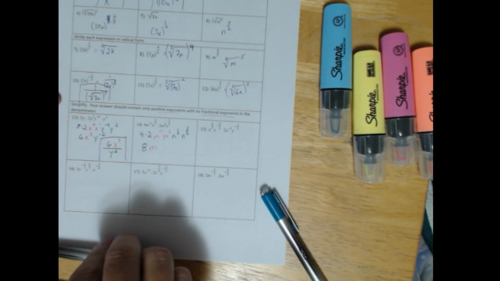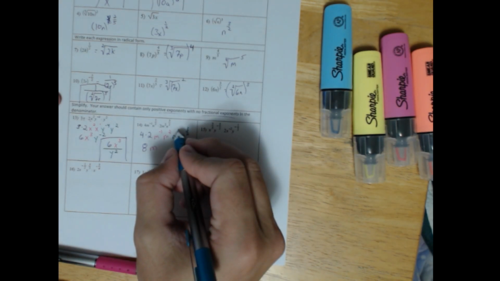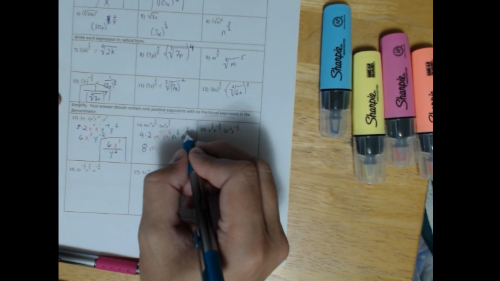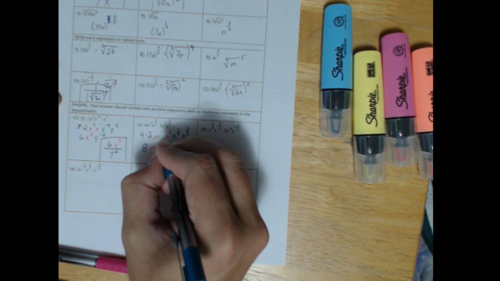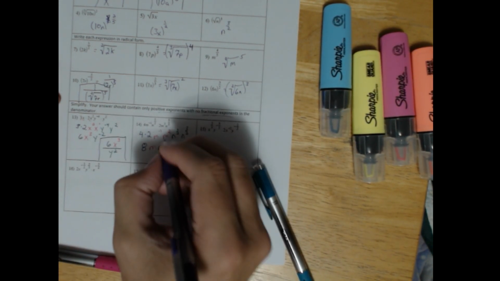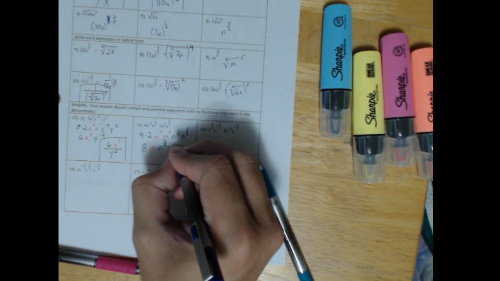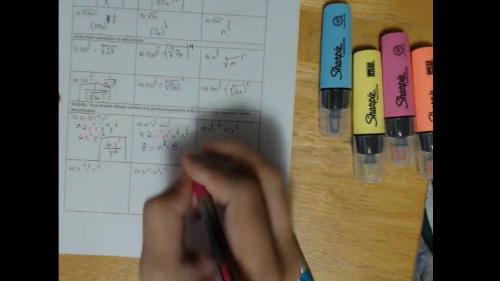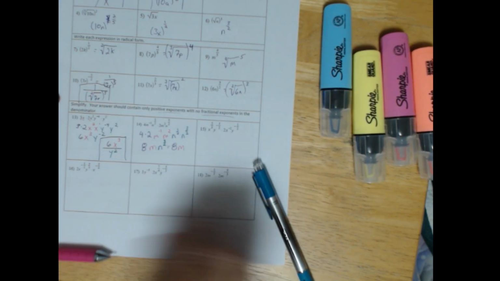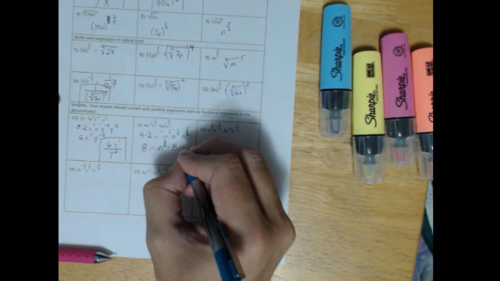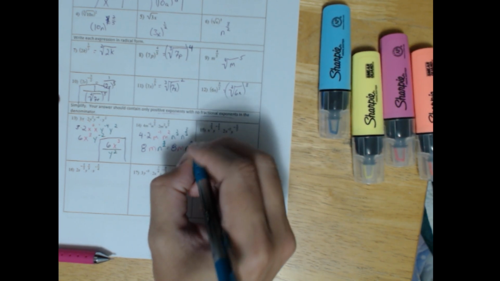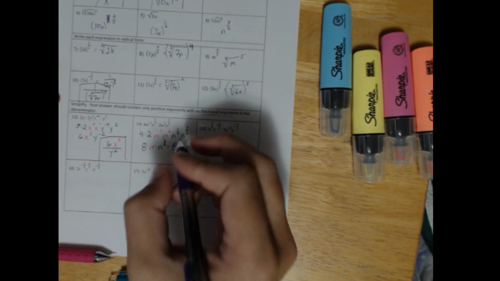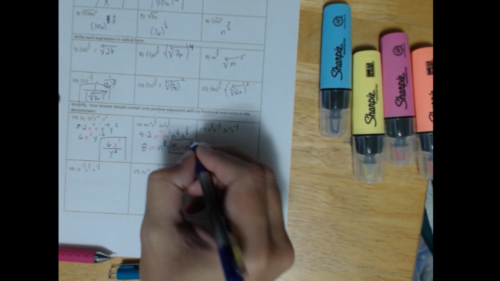-1 plus 2 is 1. And then n to the 1/2 plus 3/2 is 4/2. So I get n to the 4/2, which I can simplify. 4 divided by 2 is just 2. So n squared. And there we go. Final answer.